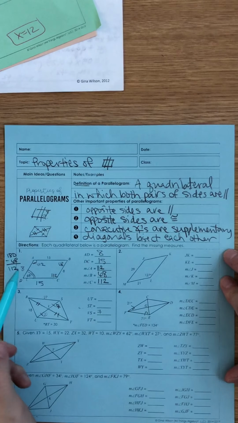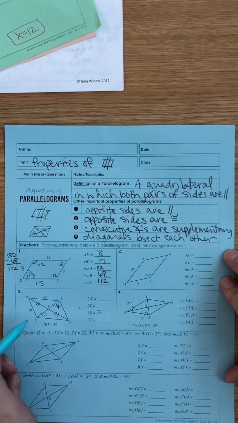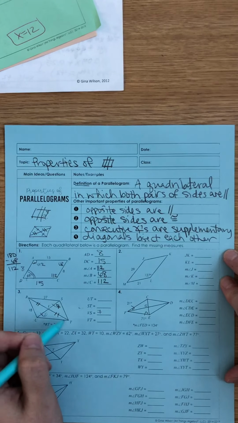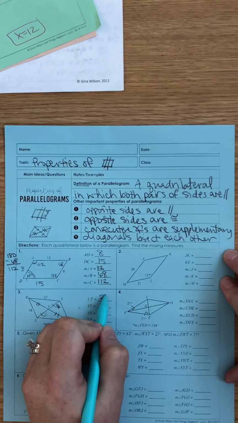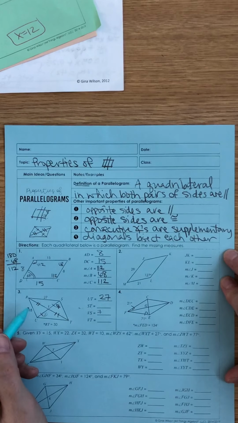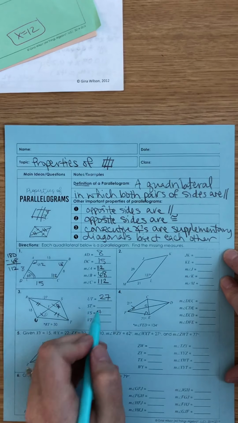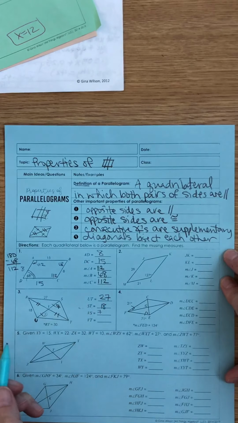Now if we know that RS is 27, then UT also has to be 27 because they're opposite sides. Remember, opposite sides are congruent. Now ST is going to be the same as RU, sorry, that's a U, it didn't print very well. So that's also 18.